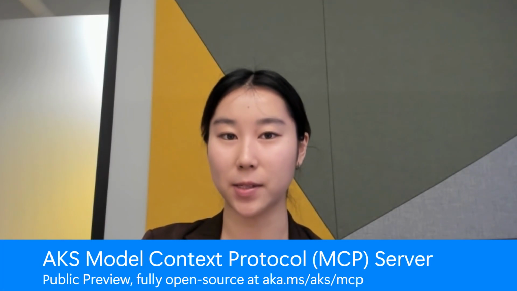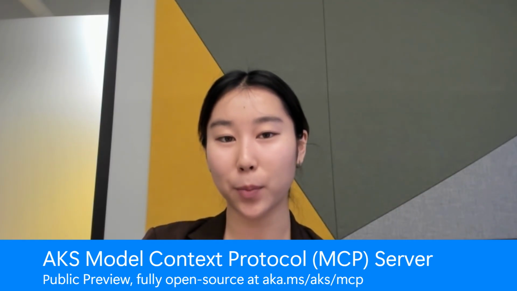Hello, I'm Julia. I'm a product manager on the Azure Kubernetes Service team, and today I'll be announcing the new AKS Model Context Protocol, or MCP server, which is currently in public preview and fully open source.